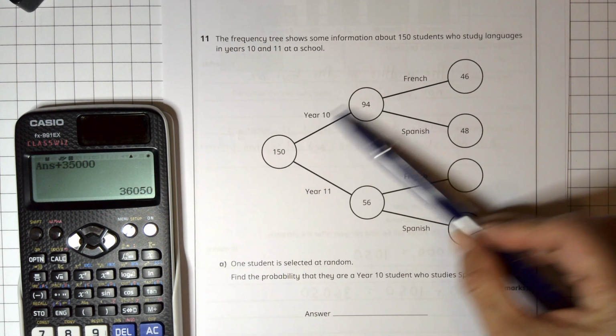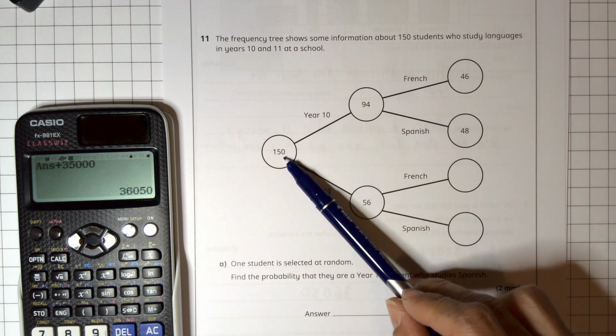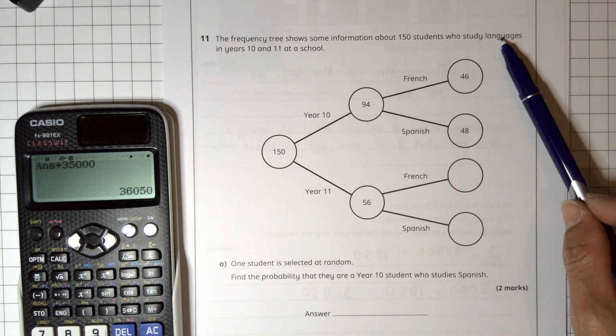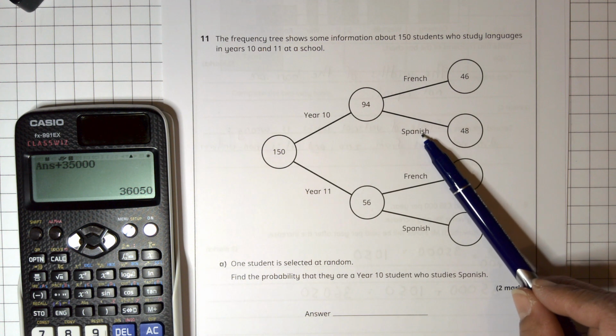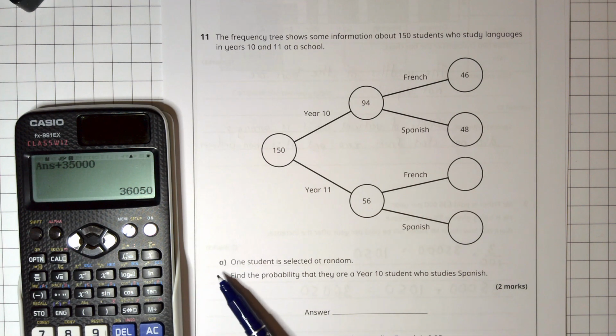Question 11 presents us with a tree. It shows information of 150 students. They study languages. They're in year 10, year 11. Some are studying French, some are studying Spanish. Part A of this question says a student is selected at random, so any of these students is chosen.